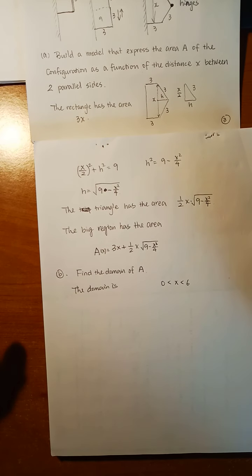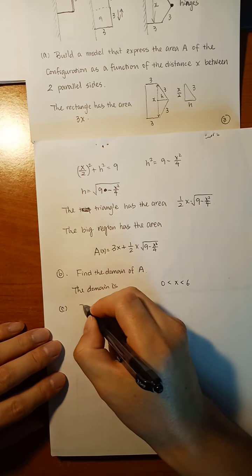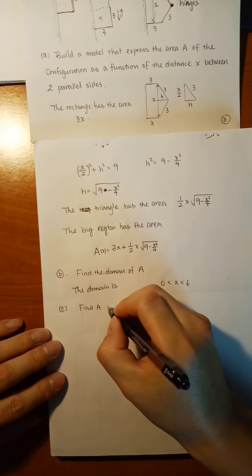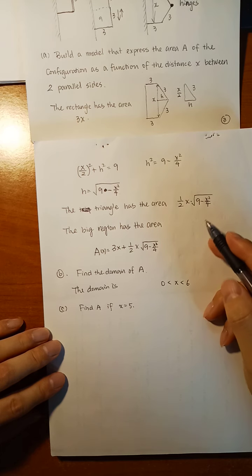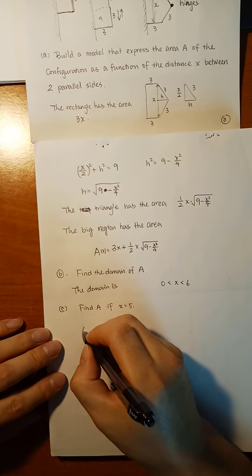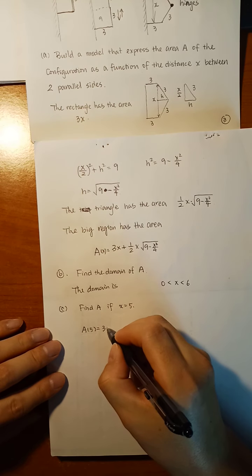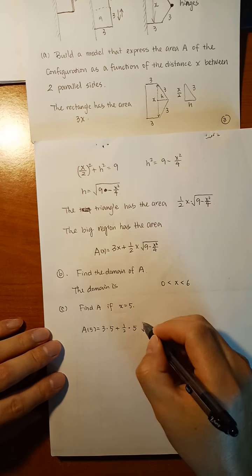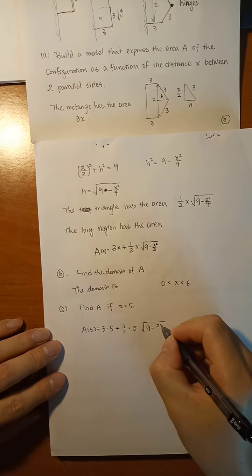And of course, after you have the domain, you can do whatever you want, like find the area with a certain value. So find A(5). Again, you have 3 times 5 plus 1/2 times 5 times the square root of 9 minus 5 squared over 4.